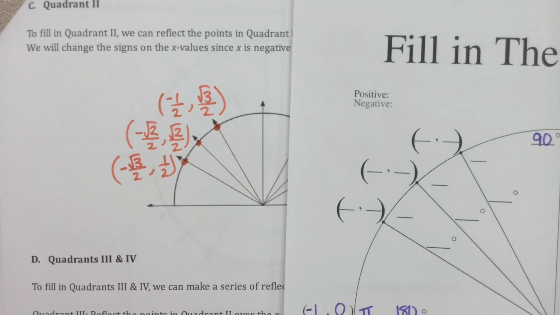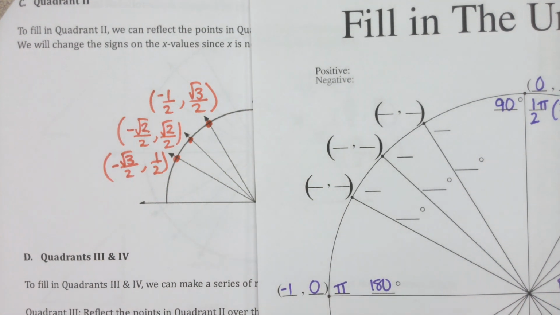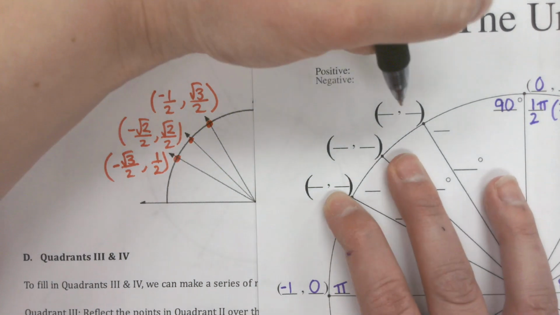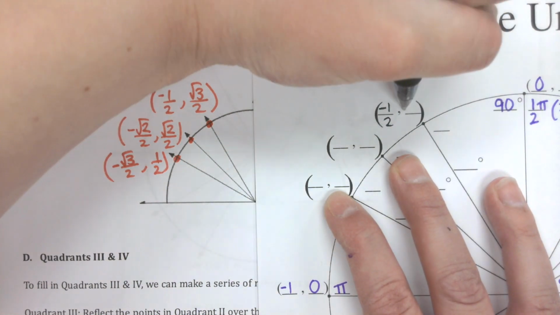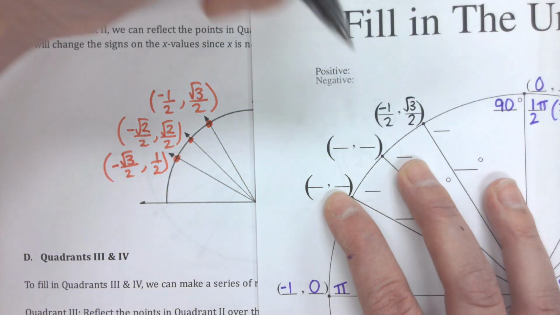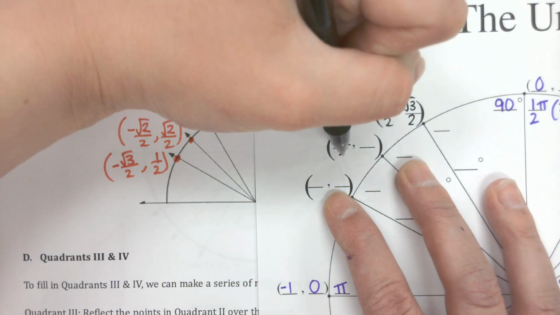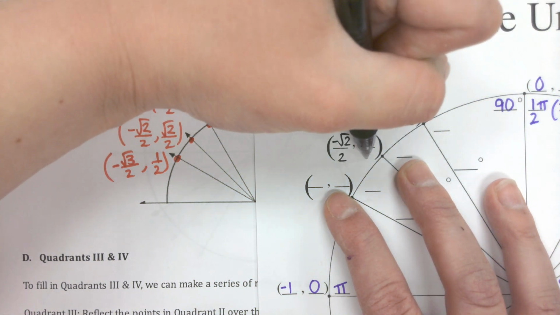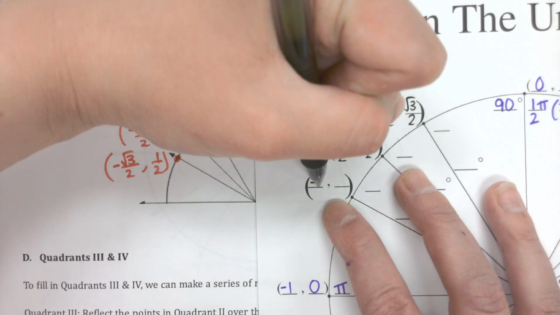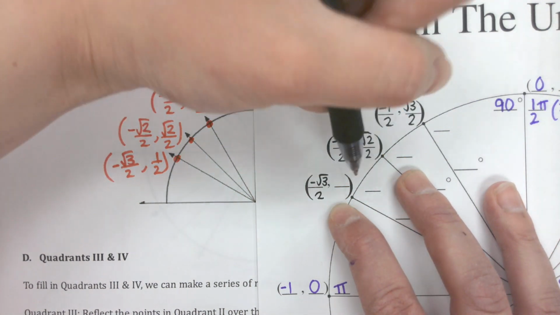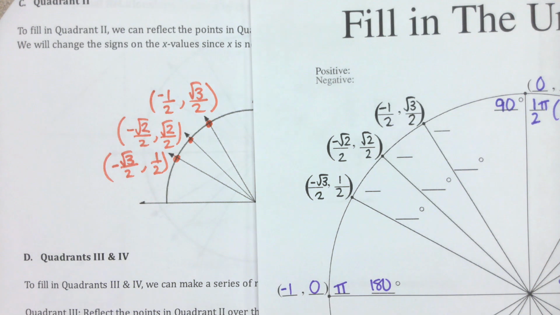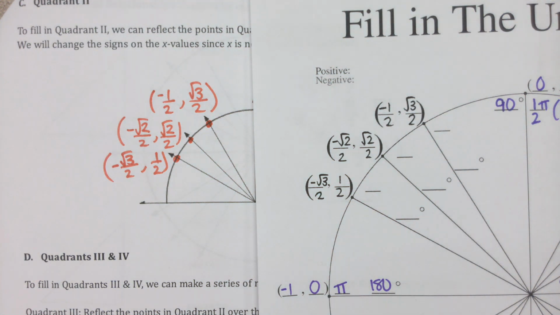Let's copy down these 3 new points onto our unit circle. Negative 1/2, square root of 3 over 2. Negative square root of 2 over 2, positive square root of 2 over 2. Negative square root of 3 over 2, positive 1/2. We'll get back to degrees and radians later. If you're already thinking about those things, that's great. If you're not there yet, that's fine.